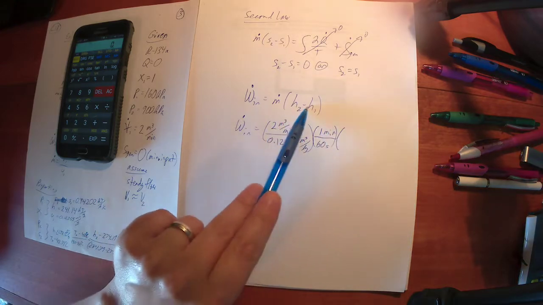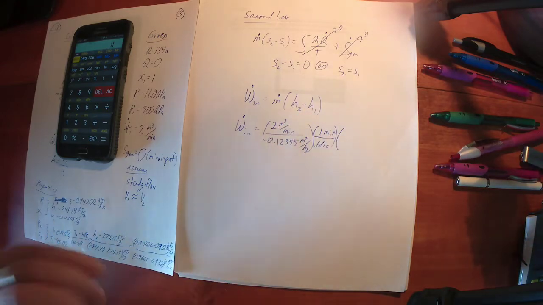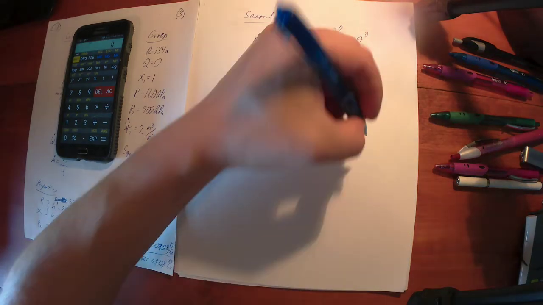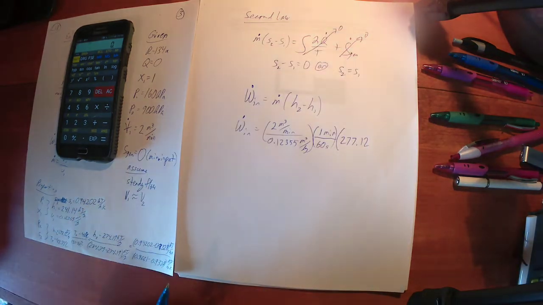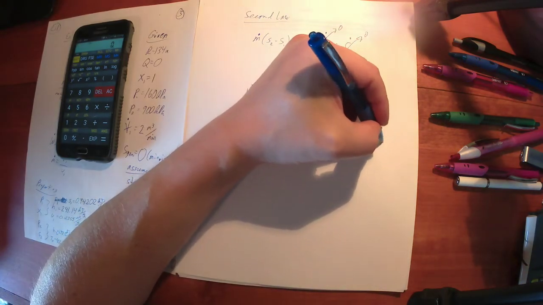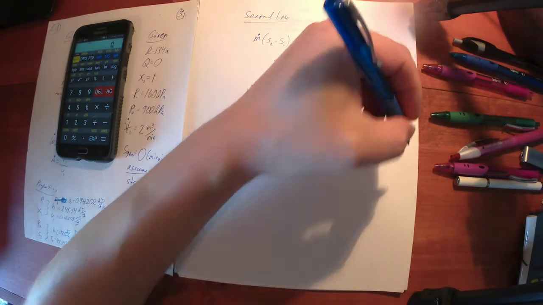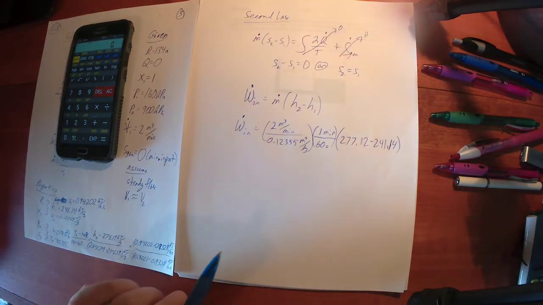What else are we doing? We need H2 minus H1. Well, I've got values for H2. H2 is 277.12, is what I can calculate there. H1 is minus 241.14.